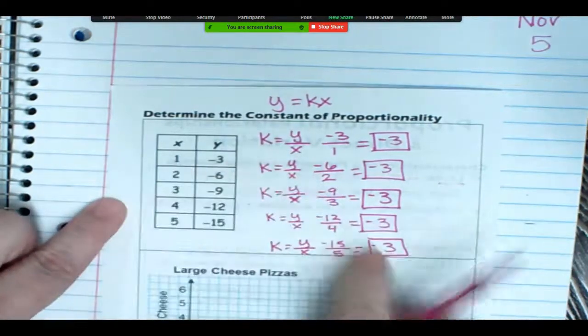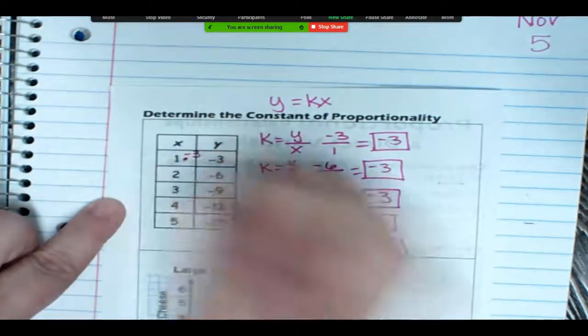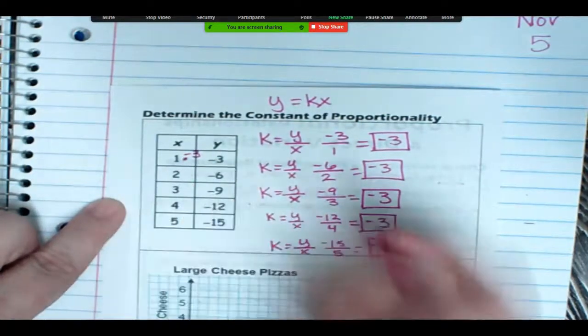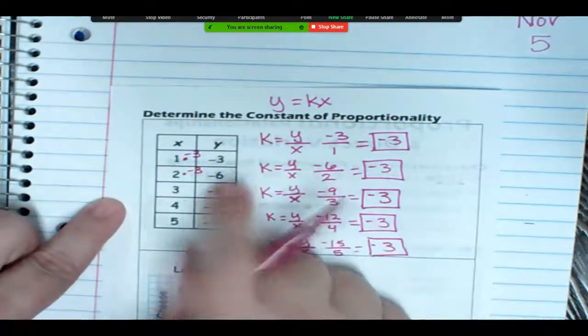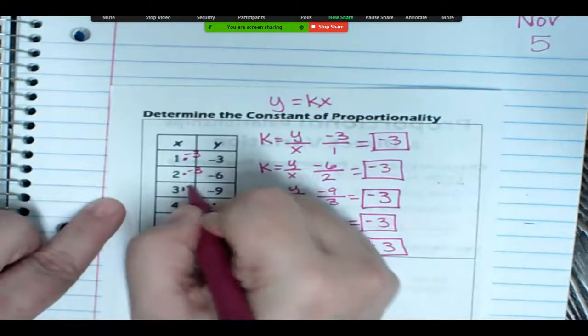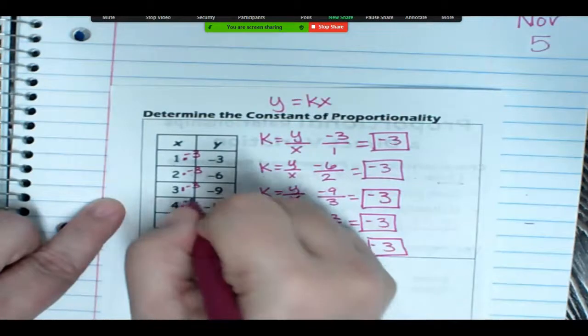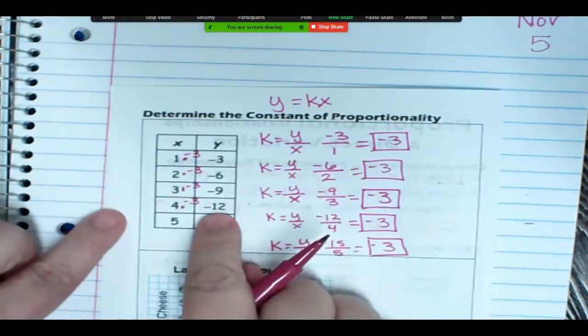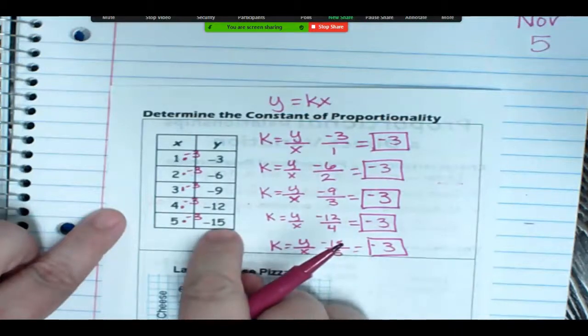My constant of proportionality is -3. 1 times -3. Do I get -3? 2 times -3. Do I get -6? 3 times -3. Do I get -9? 4 times -3. Do I get -12? 5 times negative 3, do I get negative 15? Yes, I do.